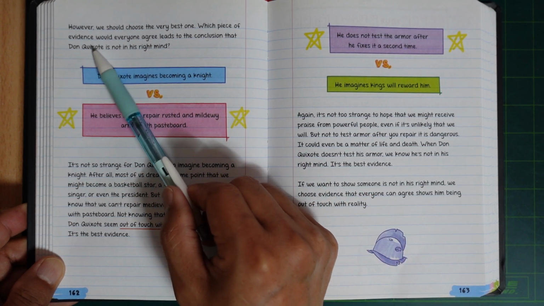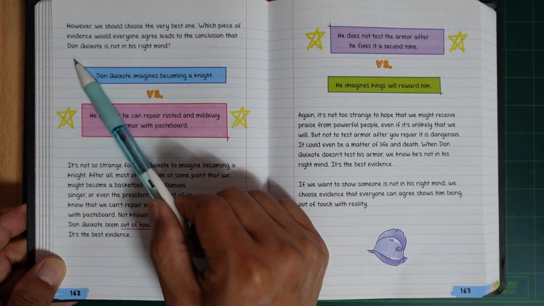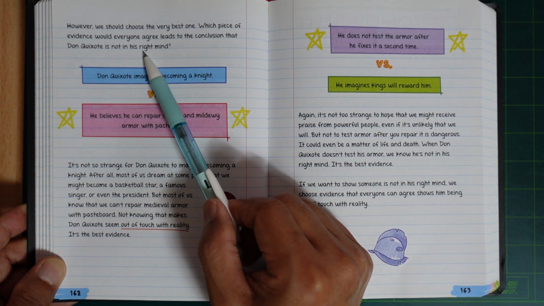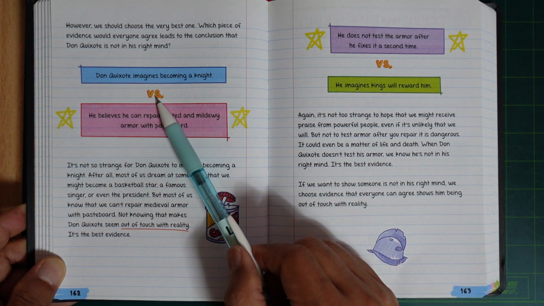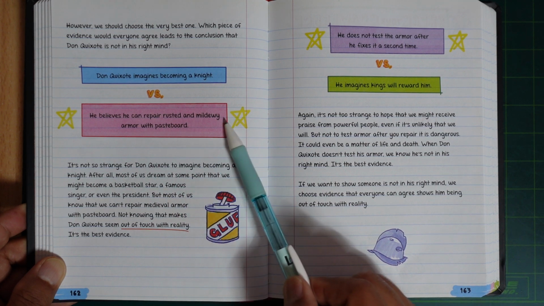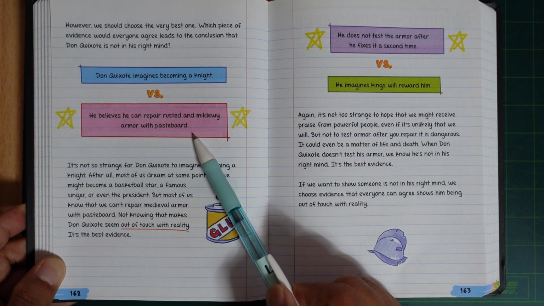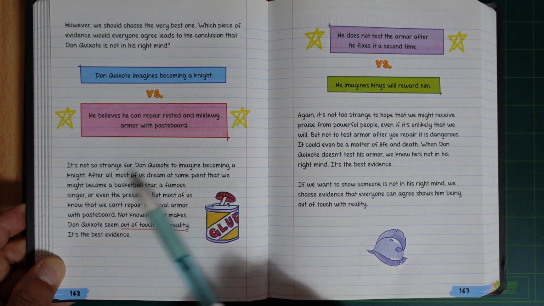Which piece of evidence would everyone agree leads to the conclusion that Don Quixote is not in his right mind? Don Quixote imagined becoming a knight? Or, he believed he can repair rusted and moldy armor with pasteboard? It's not so strange for Don Quixote to imagine becoming a knight.